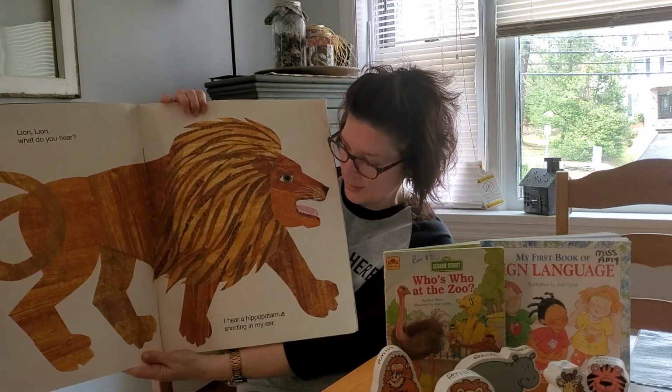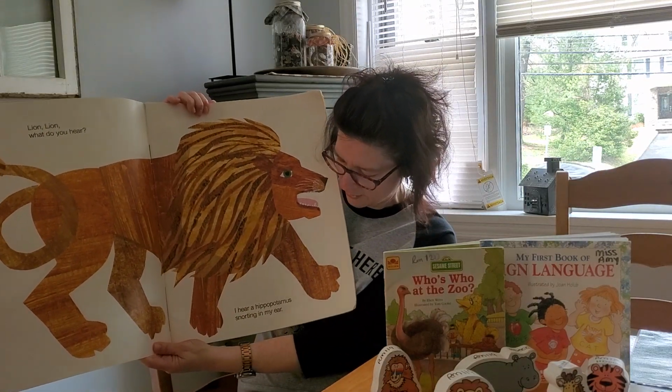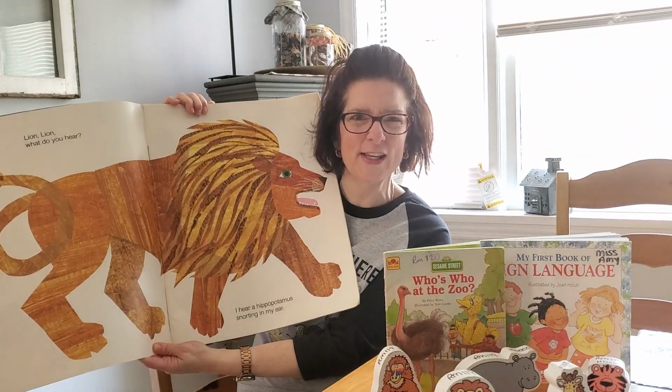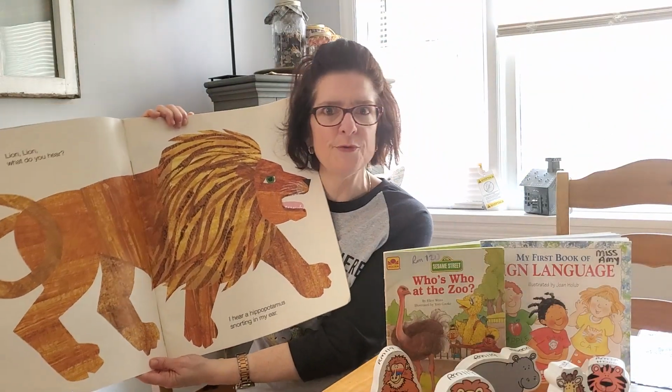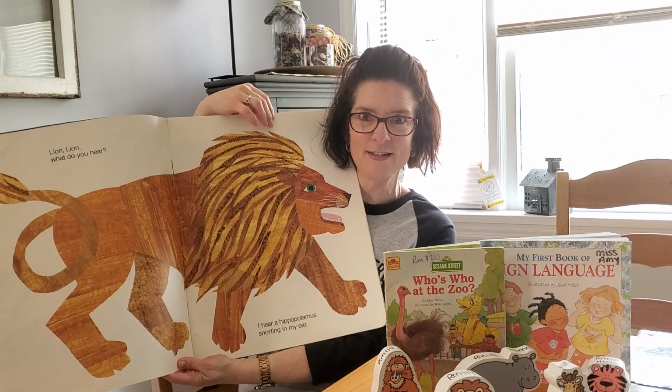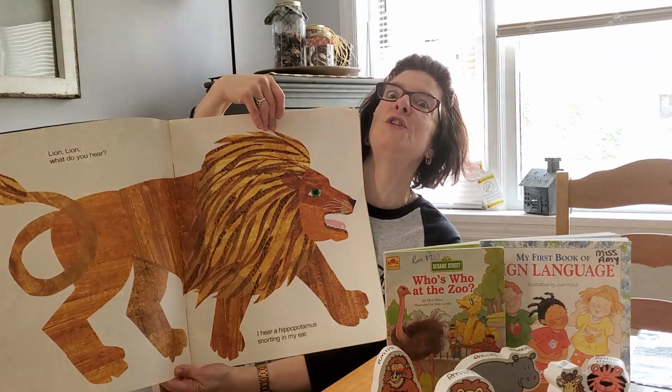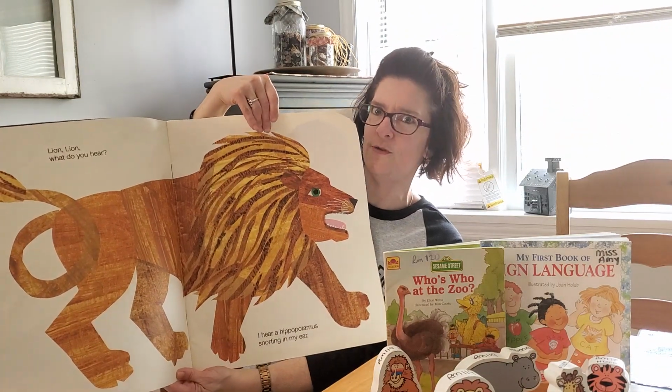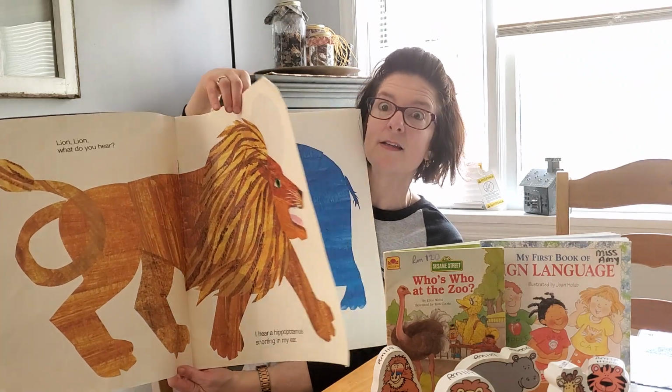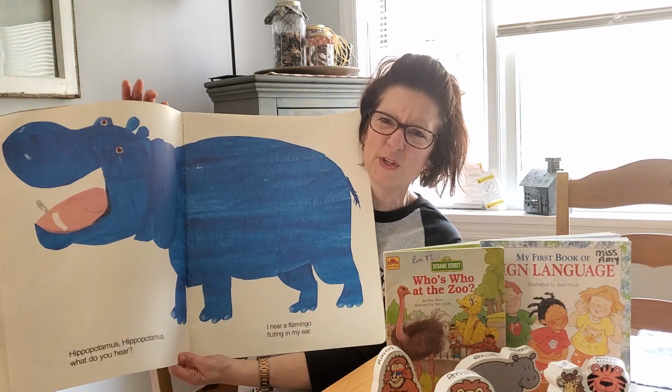Lion, what do you hear? I hear a hippopotamus snorting in my ear. Have you ever seen a hippopotamus? Oh, they're super good swimmers. I don't know if you knew that. They can run pretty fast on the land too. Isn't he so cute?